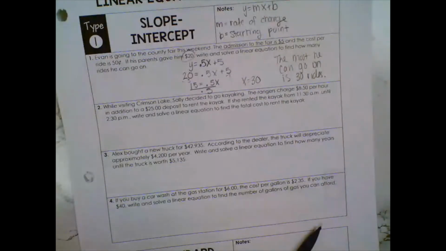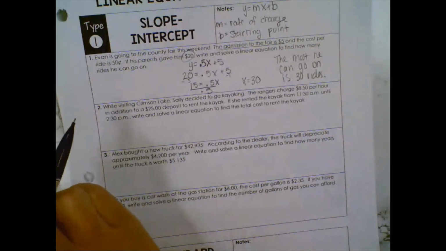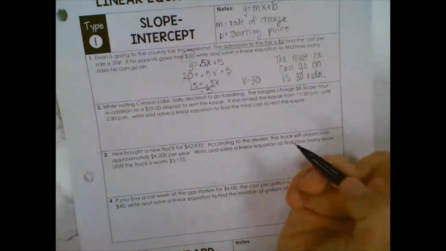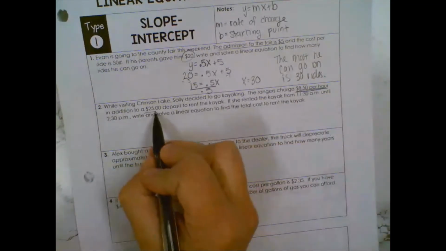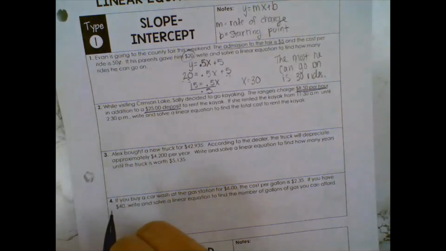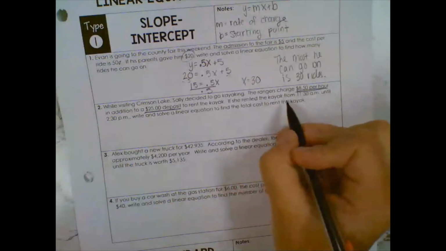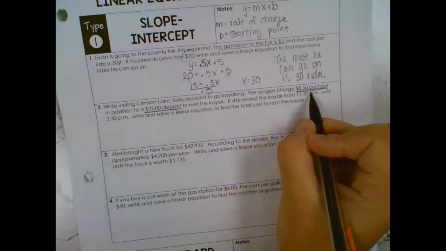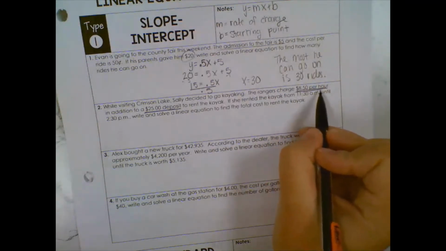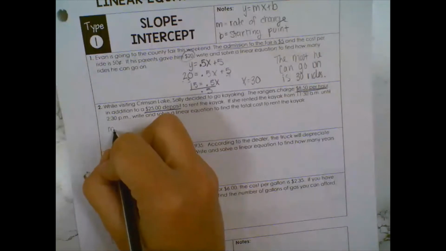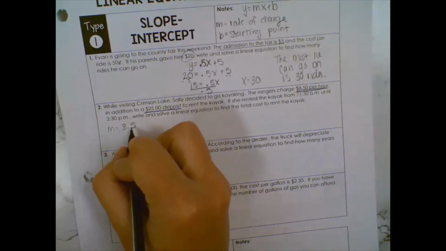So number 2, while visiting Crimson Lake, Sally decided to go kayaking. The ranger charges $8.50 per hour in addition to a $25 deposit to rent the kayak. So these are our two numbers right here. So which one is M, which one is B? So if it's $8.50 per hour, that is the rate of change because this is a rate over some sort of changing time. So M is 8.5.